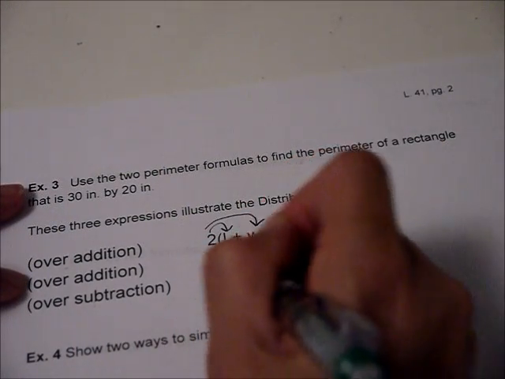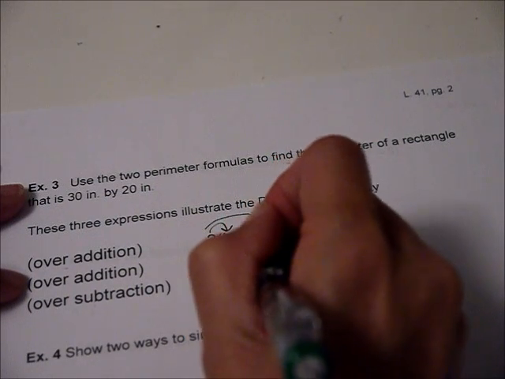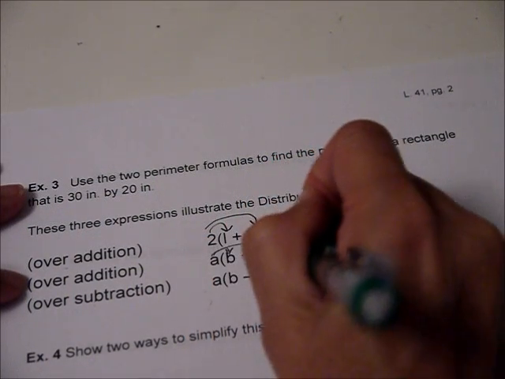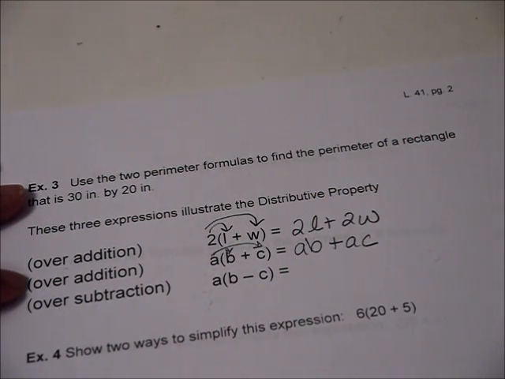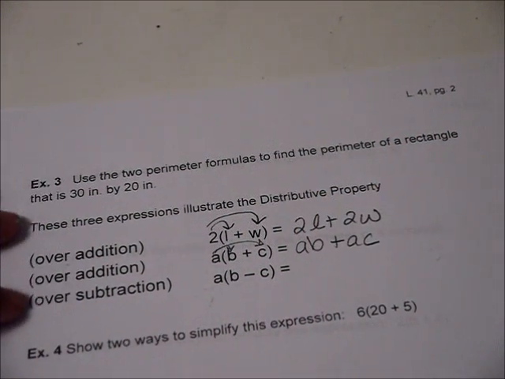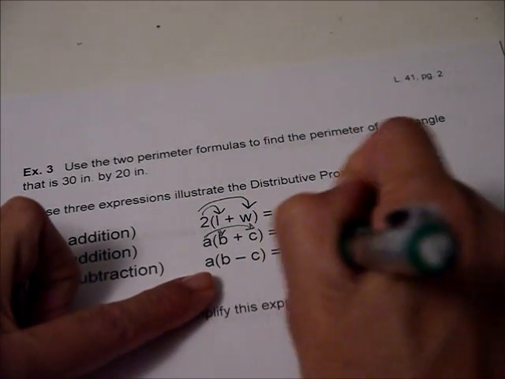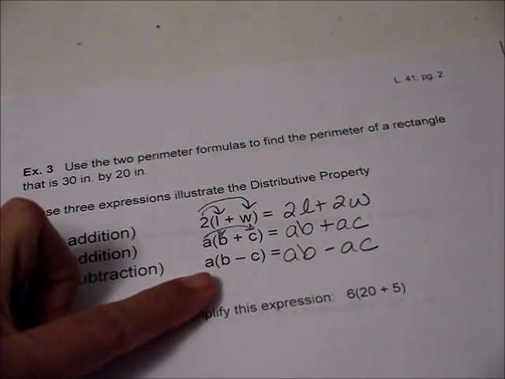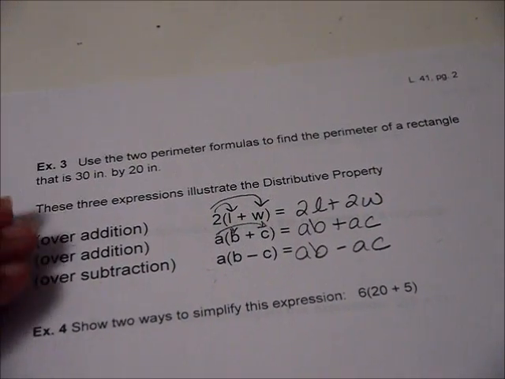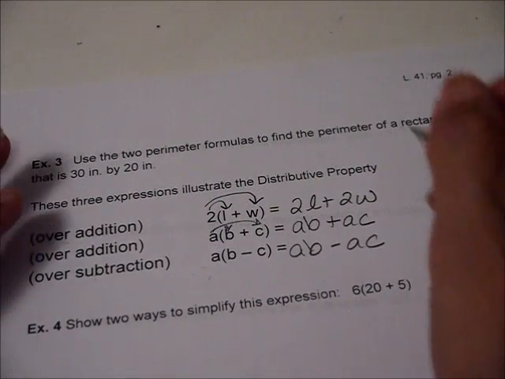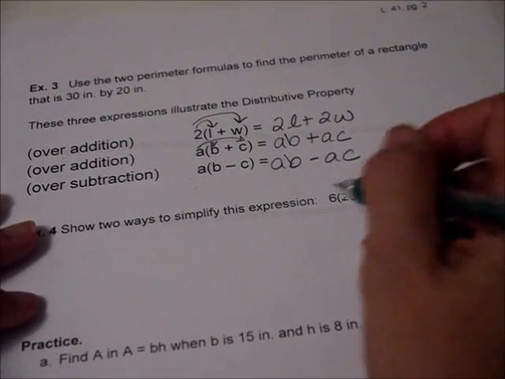Now instead of a 2 and L's and W's, we have an A. So that means A times B plus A times C. And make sure you're writing this. Over subtraction would be A times B minus A times C. Okay, so this is the distributive property. If you haven't seen it before, it might feel a little weird. All right, let's put this into another example.